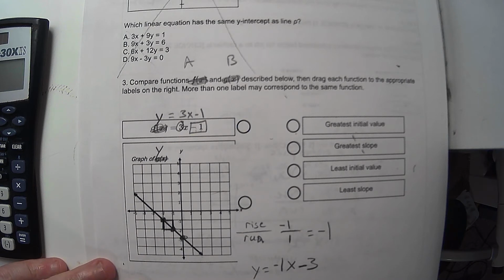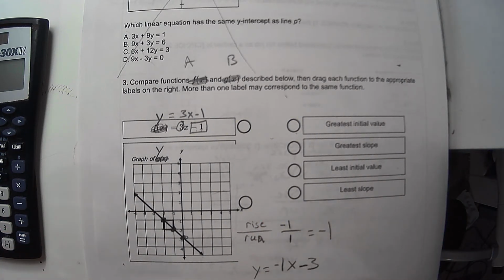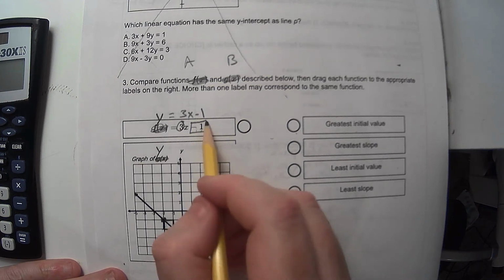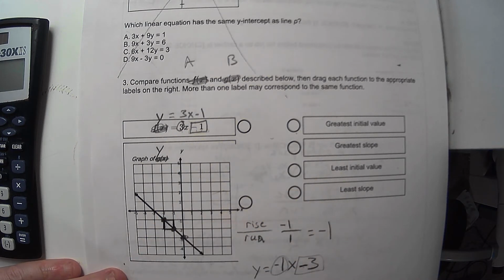so that's going to give us a -3. Alright? So that means that whatever this function is, whatever it stands for, whether it's opening a business or putting money in a bank, whatever, this equation is starting off at a -3, and then they're losing 1 for whatever it is that they're doing each time they do it. This one is starting off at a -1, but they're gaining 3 every time they do it.